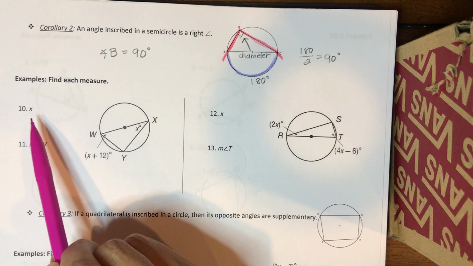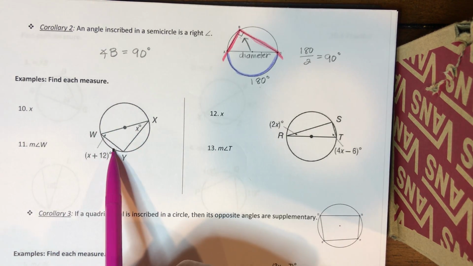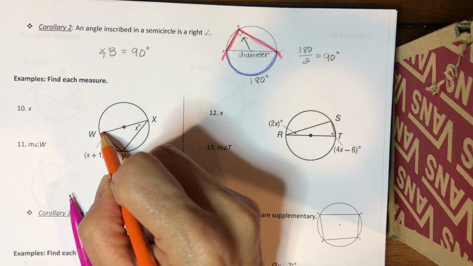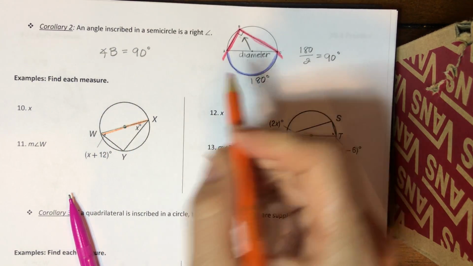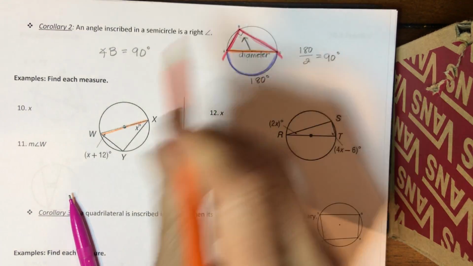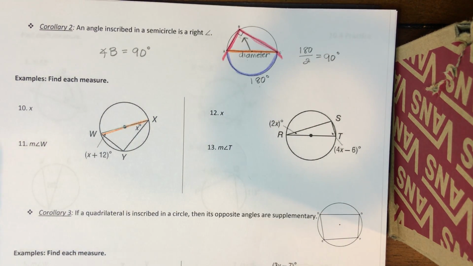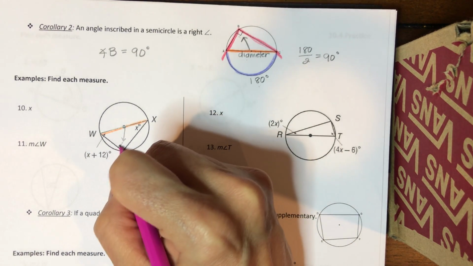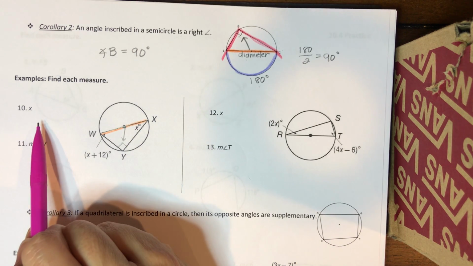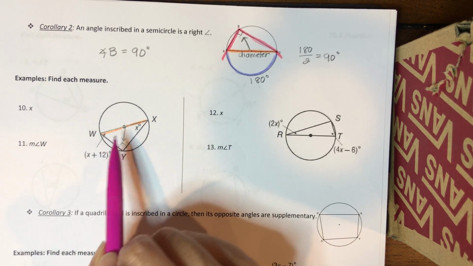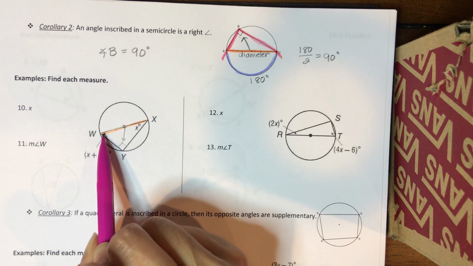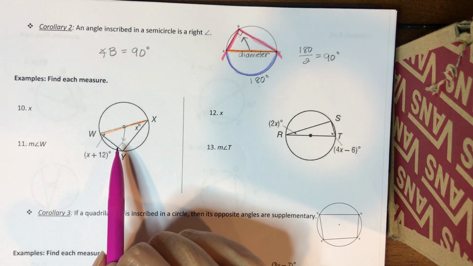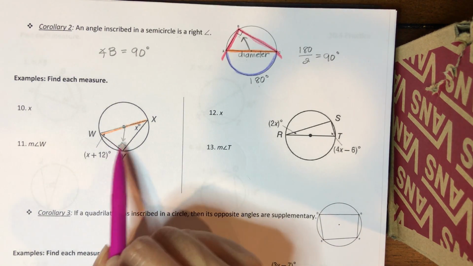So let's take a look here at some examples. So we have a picture that looks just like this. I notice in my picture here, I'm going to highlight in orange that I have a diameter. Just like over here, I had my diameter. So in this picture, the angle that's across from the diameter is 90 degrees. So it wants us to figure out what x is. Well, I know that all three angles inside of my triangle have to add up to 180 degrees. So if I add them all up and set them equal to 180, I'll figure out what x is.